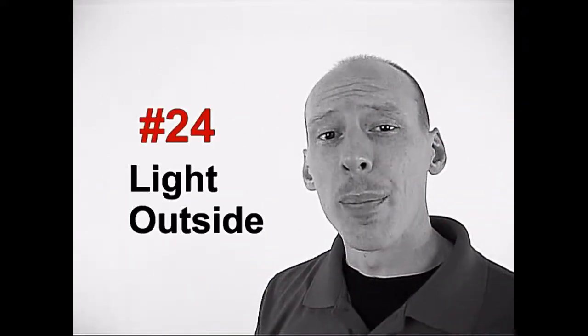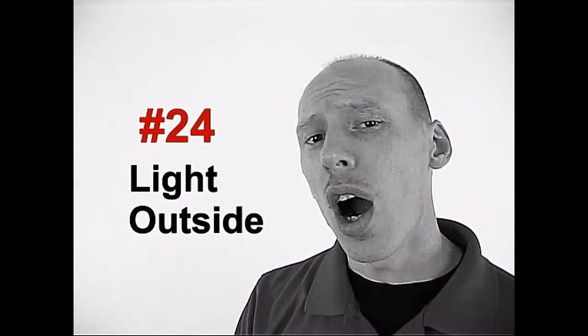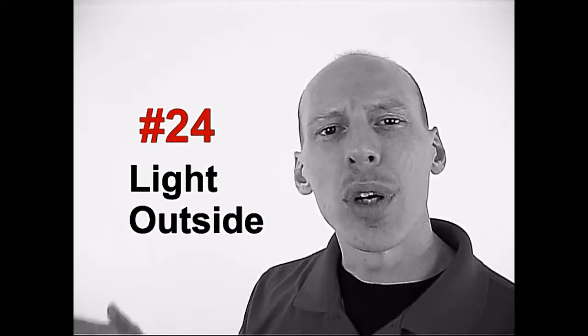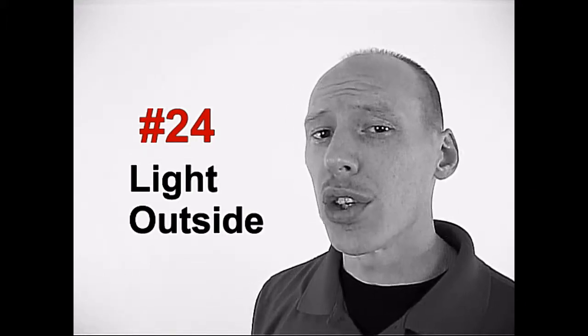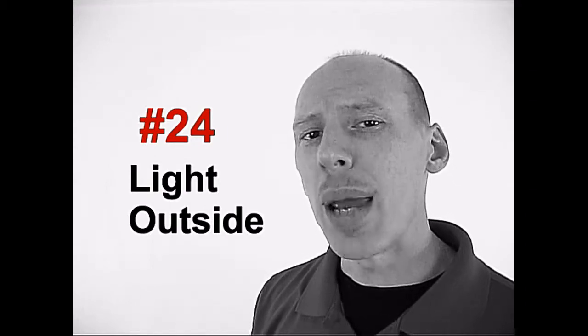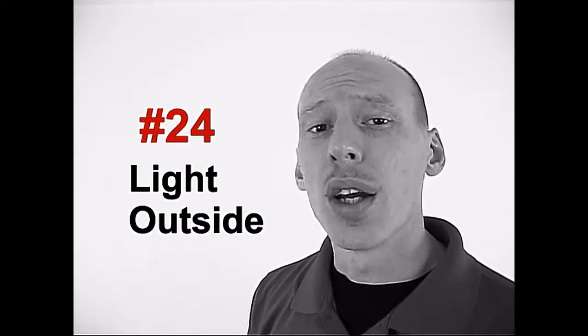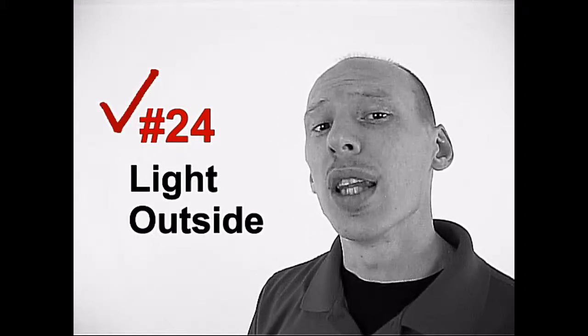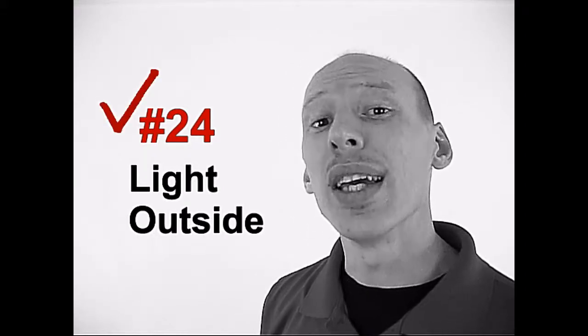Number 24. Is the path from your car to your door well lit? Just like going from your bedroom to the bathroom and wanting to make sure it's well lit, it's exactly the same going from your car to your front door. There's 100 things you can trip on if the light is not right. So try to make sure the path from your car to your door is well lit.